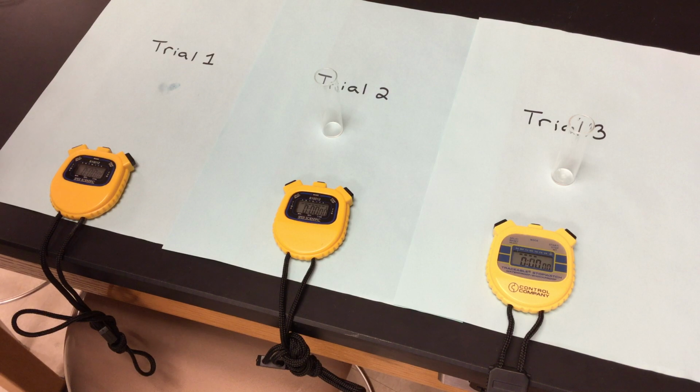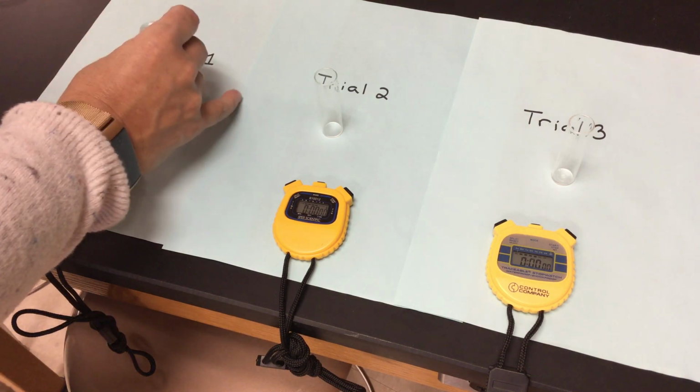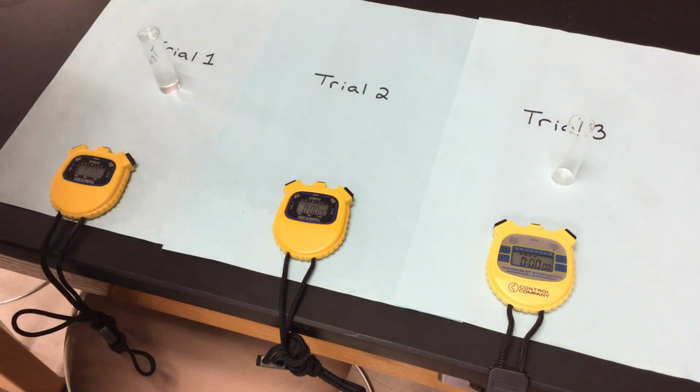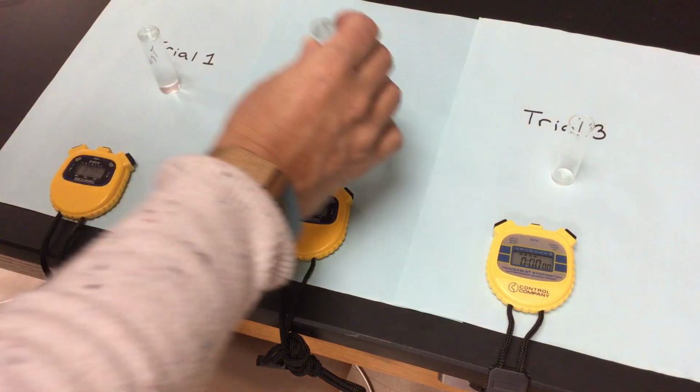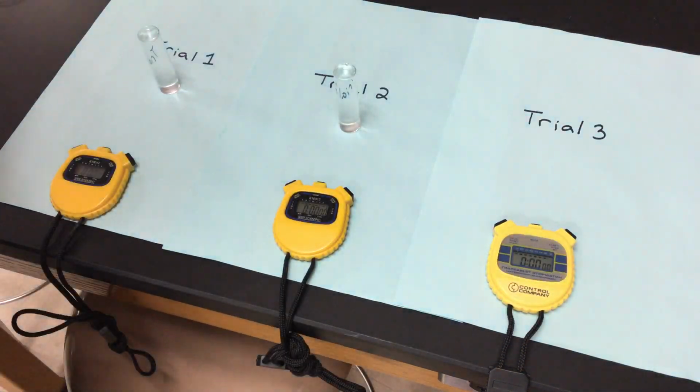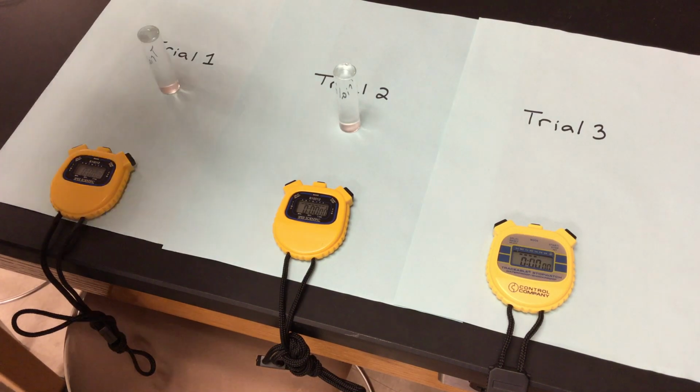And I'm going to fill those 3 tubes to the top as close as I can with a pH of 3. So you're going to notice each one has their own little stopwatch down below. That way I can run all 3 trials at the same time. I'll start 1, then 2, then 3. And hopefully they're all close to each other in time, but that's why we are averaging them.